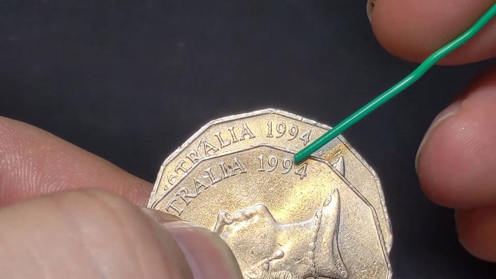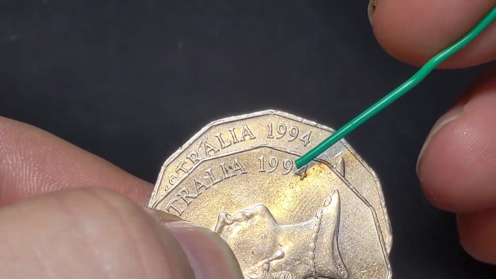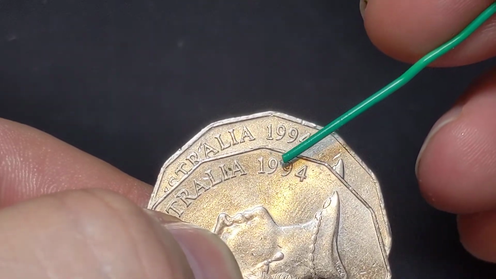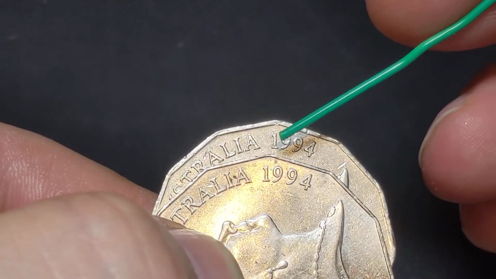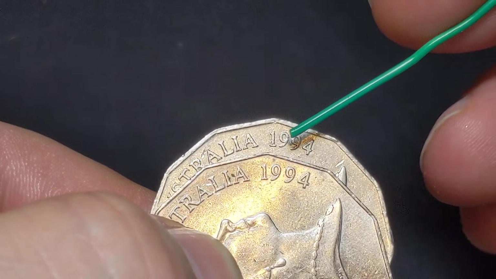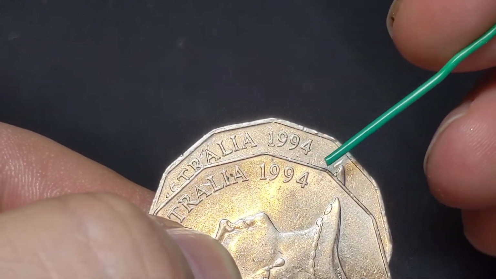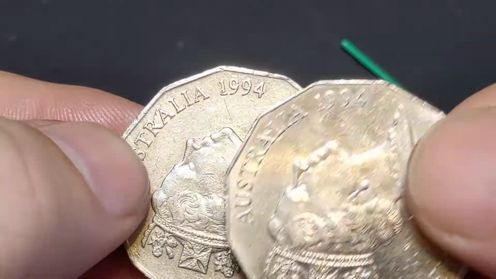It's very close there, but the one in the foreground, the wide date, is the special coin. We can see there's a larger distance between the two nines. There's a very close distance between the 1 and the 9, but between the two nines and the 9 and the 4, we can certainly see that this one in the foreground is a wide date.